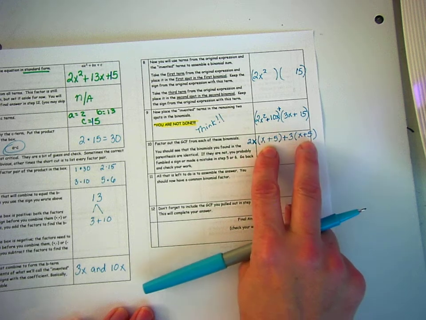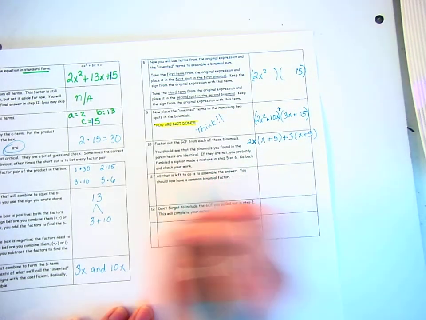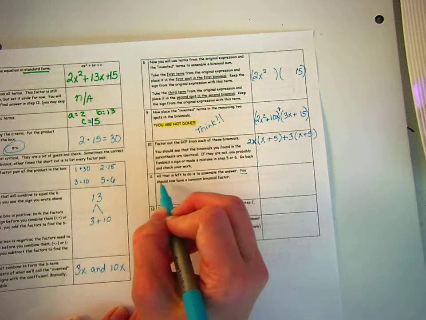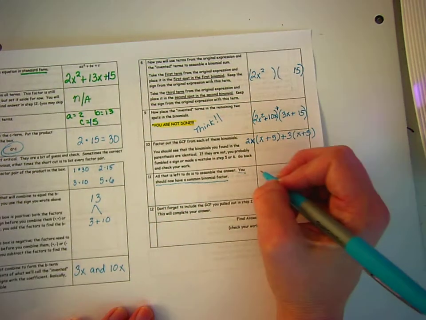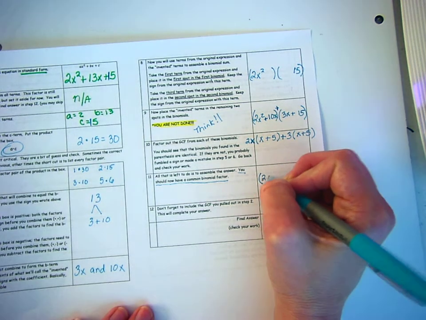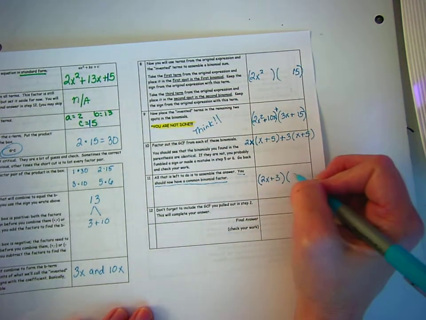So now I have a common binomial situation. All that's left is to assemble the answer. And notice here it says you should now have a common binomial factor. So now I'm going to take my 2x plus 3, and now I have also my x plus 5.